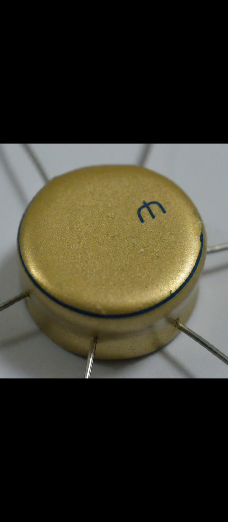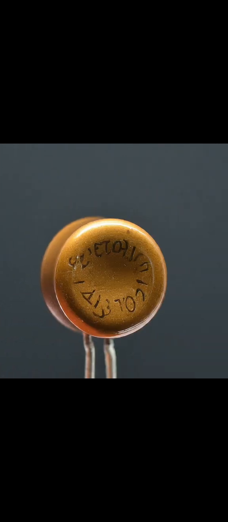85. Capacitors are used in touchscreens to detect the location of a finger. 86. Capacitors are used in RFID, radio frequency identification, systems to store and retrieve data. 87. Capacitors are used in medical devices, such as defibrillators and pacemakers. 88. Capacitors are used in automotive electronics, such as engine control units and airbag systems.